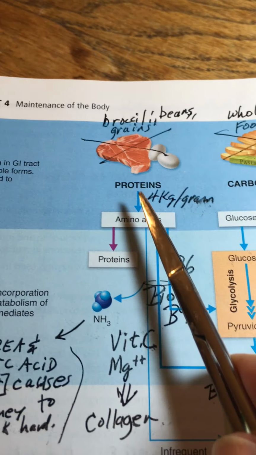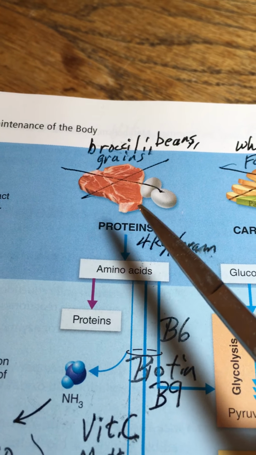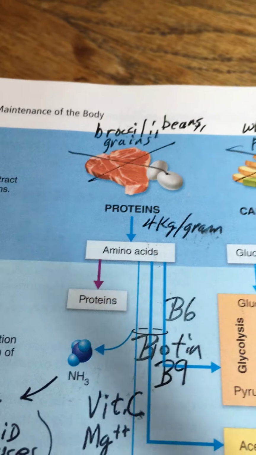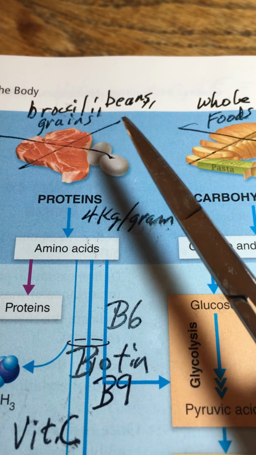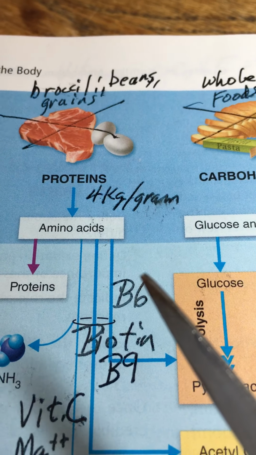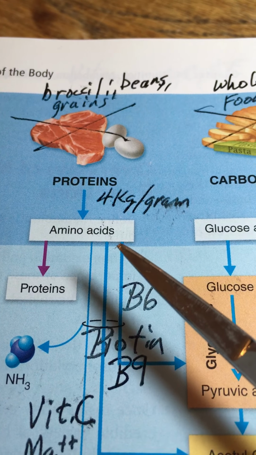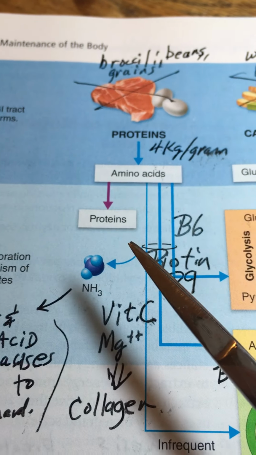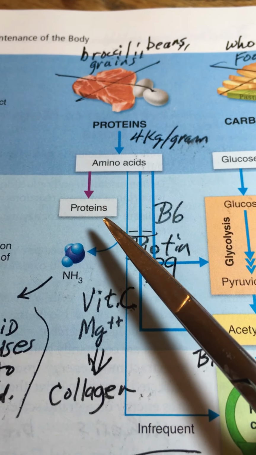Okay, over here we have the protein, and sadly they're associating it with meat, but we don't need to. We can always associate it with legumes and grains and broccoli and all of the things that are really high quality. And here we come down, we take off the amino acid. Now we can take amino acids and produce a protein.